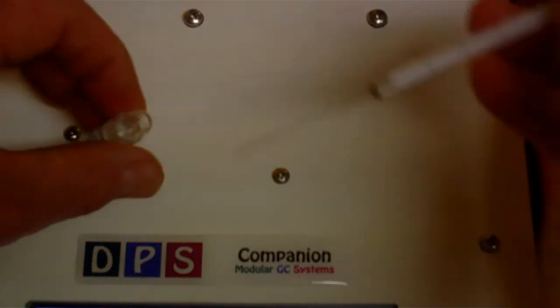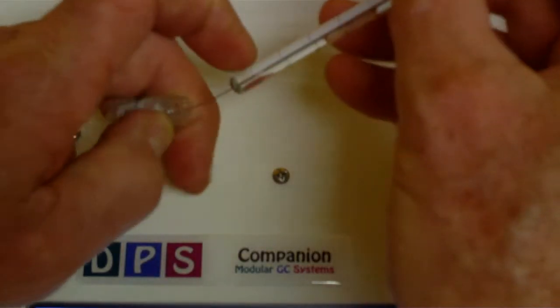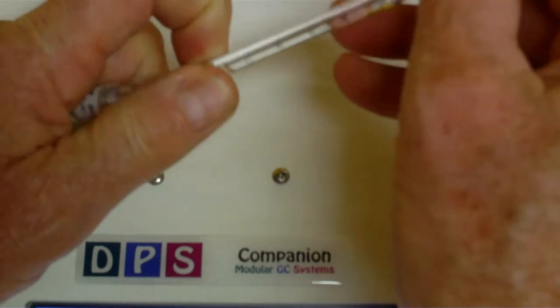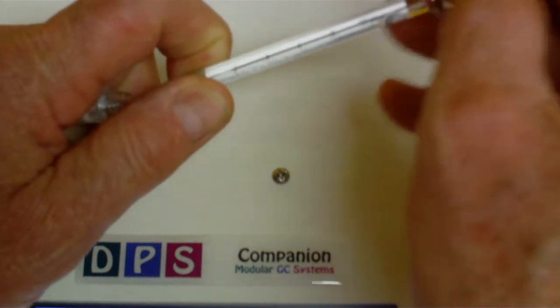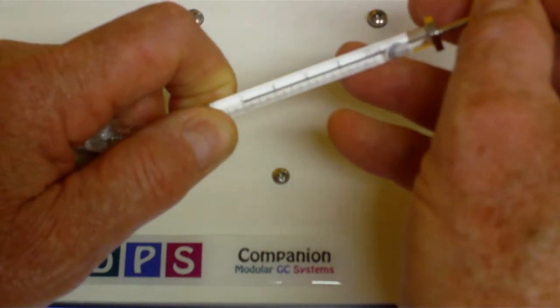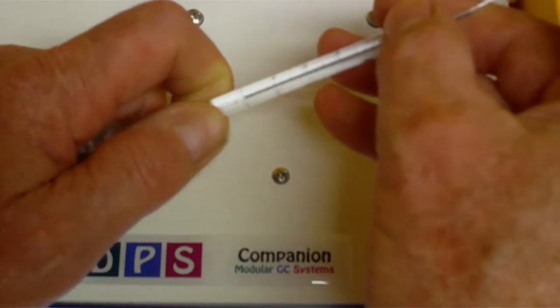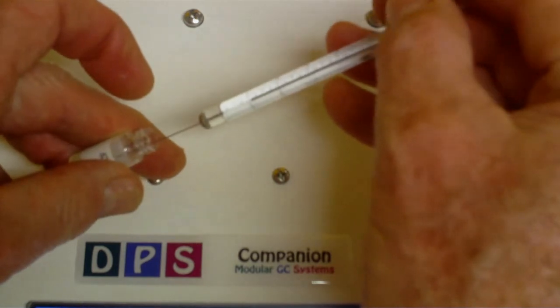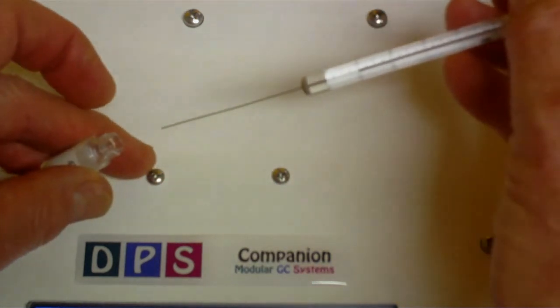To load the syringe, insert the needle in the vial. Pull the plunger back a few times to get rid of the bubbles. Then pull up 2 microliters. Take the needle out of the vial and pull a little air back in the syringe so you don't lose any sample when you start to inject.